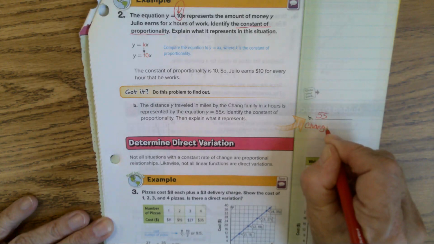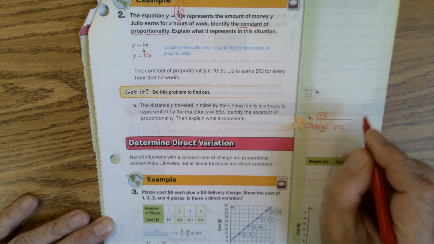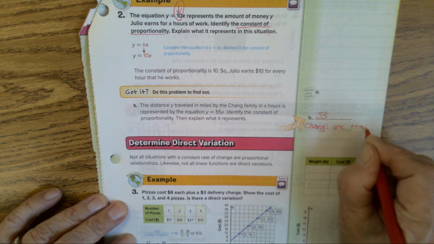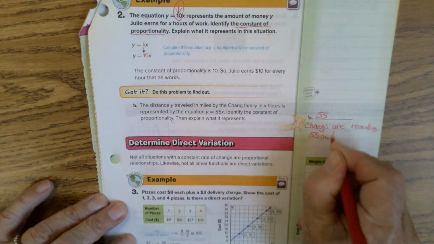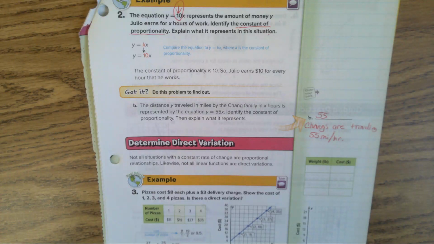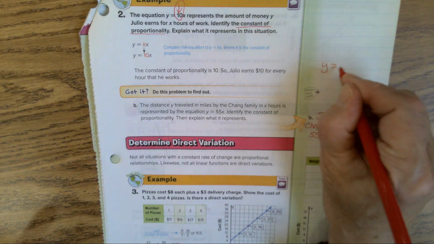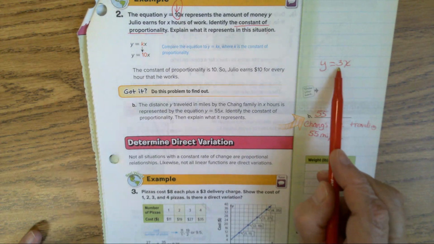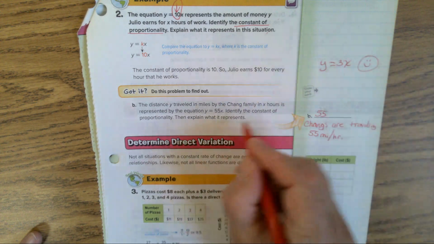I'm just going to put the Changs instead of the Chang family. Changs are traveling 55 miles per hour. Okay? Any questions on that? All right. So if you have something set up like this, you know the constant of proportionality would be a 3 in this one. Okay, you want everybody good at that? Put a happy face if you know what constant of proportionality is.